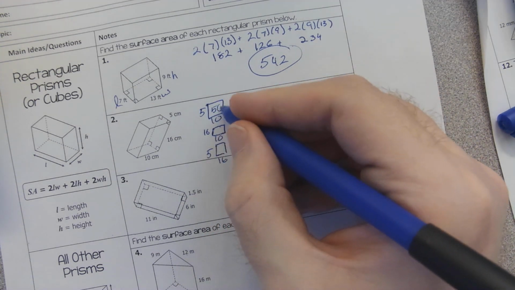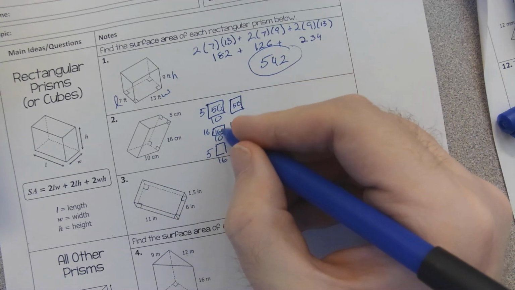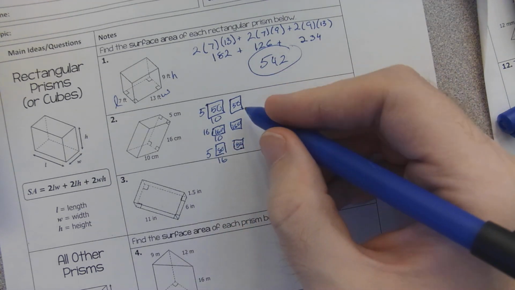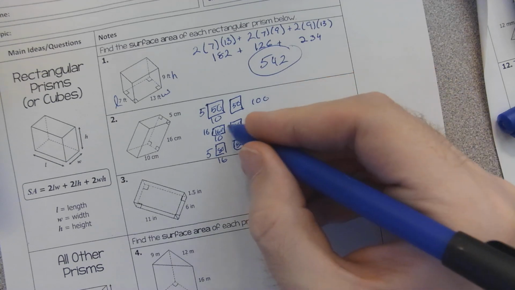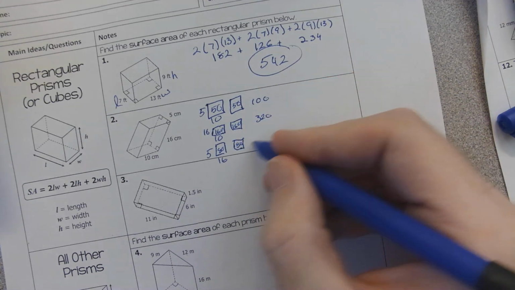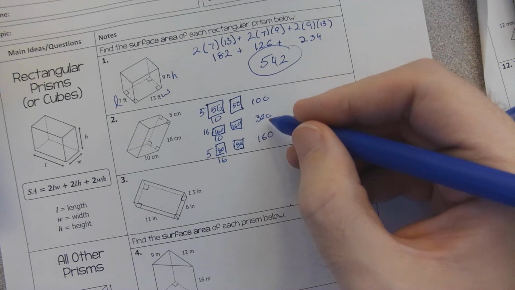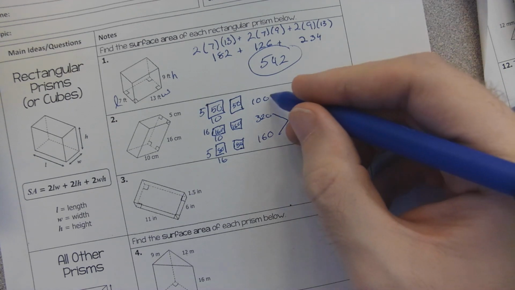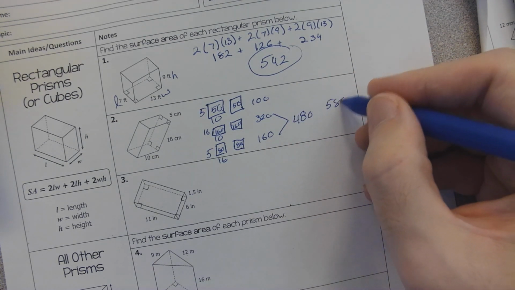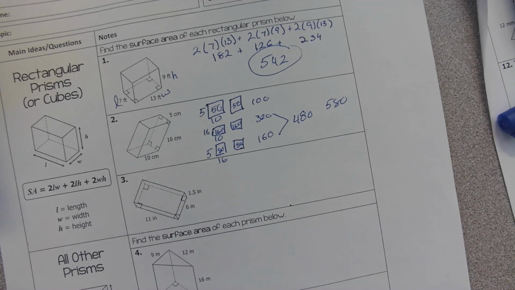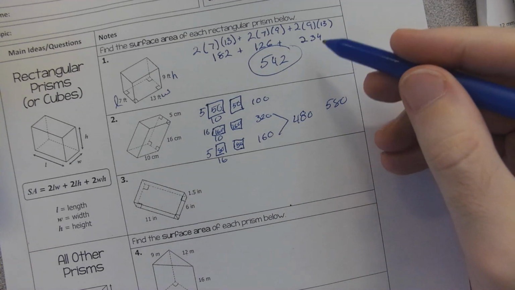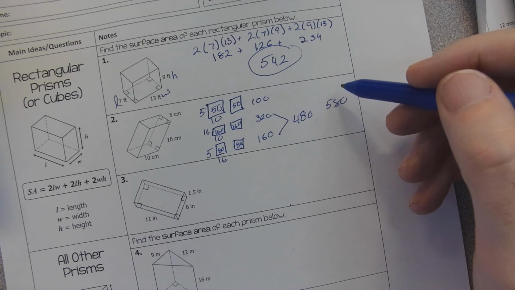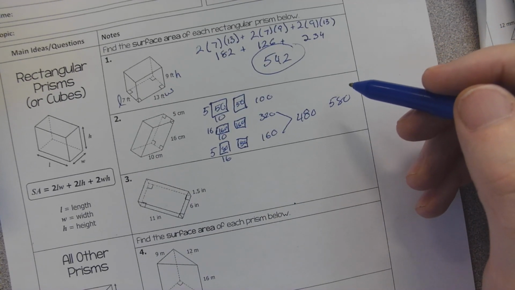And so that's 50, 160, and 80. And so you add those together. 50 and 50 is 100. 160 and 160 is 320. 80 and 80 is 160. Well, 320 and 160 is 480. 100 and 480 is 580. Okay, so whichever method you prefer, that's what you use. Doesn't matter to me what you use as long as you're getting it correct.